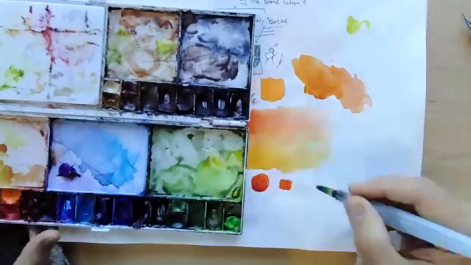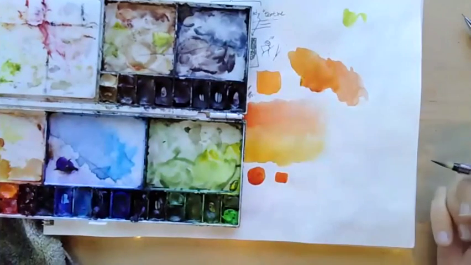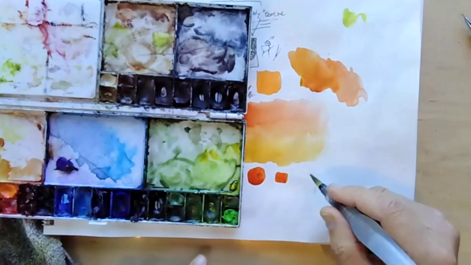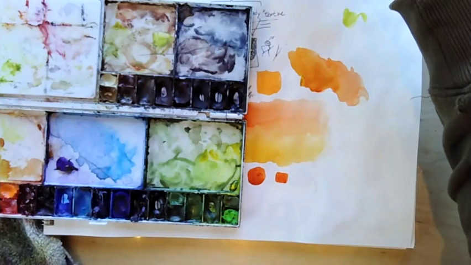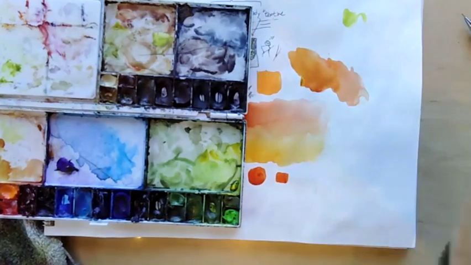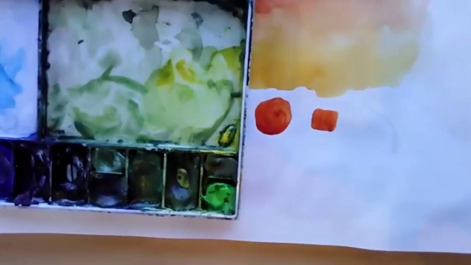So let's zoom down, let's move the camera down. There we go.